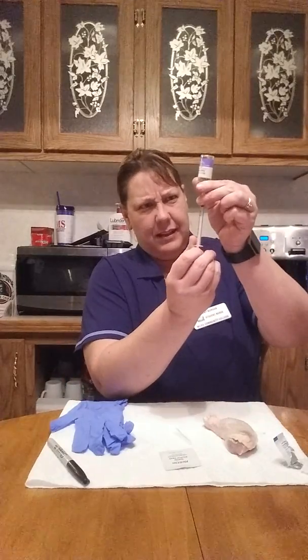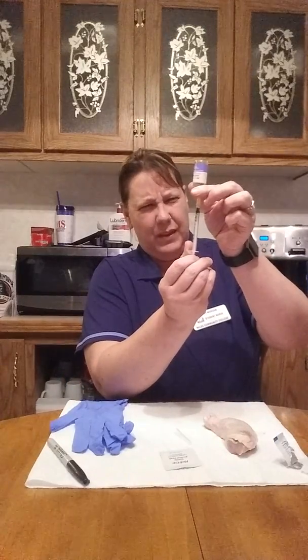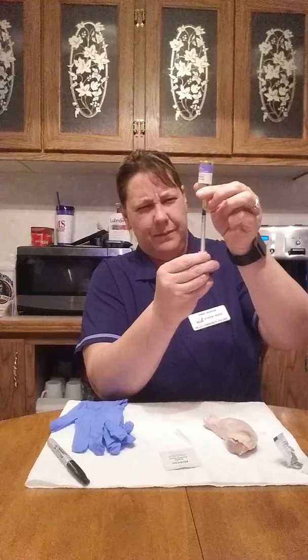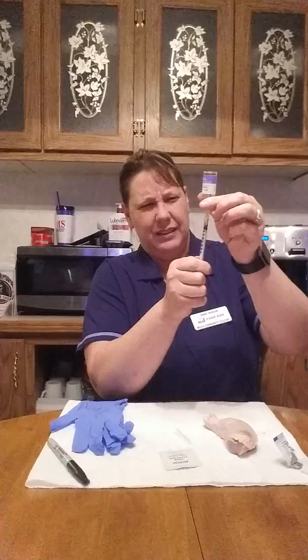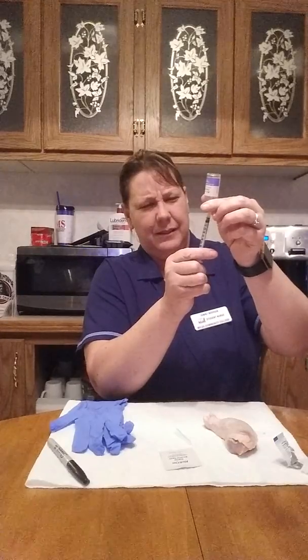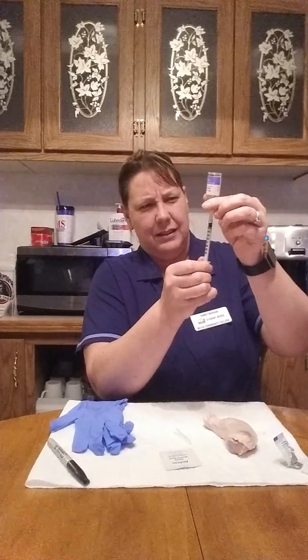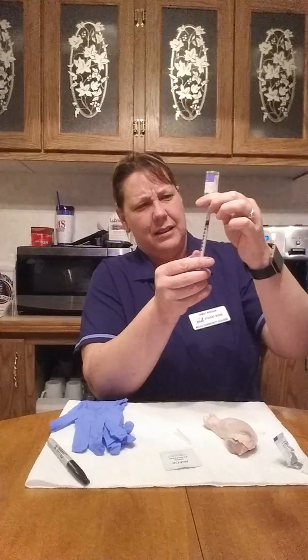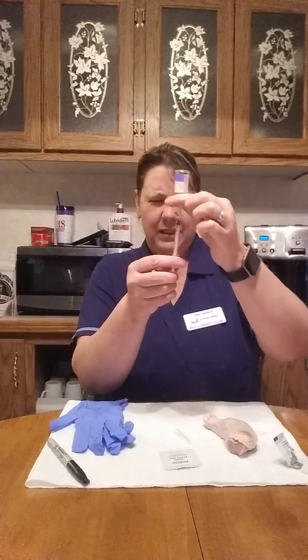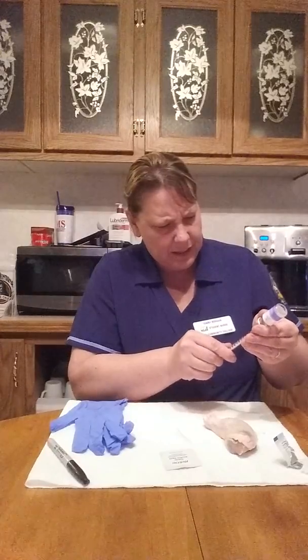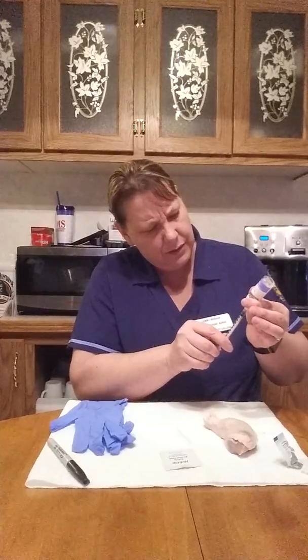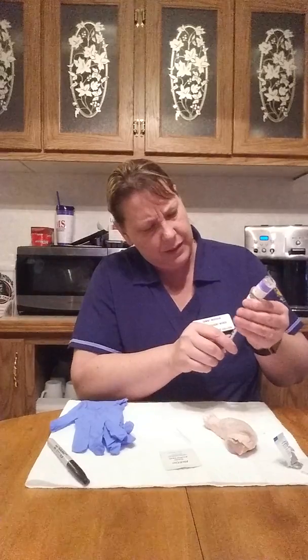And once I've done that, I'm going to go ahead and draw up the medication, trying to make sure we got no bubbles in there. And again, tuberculin, I just want to administer 0.1 milliliters.